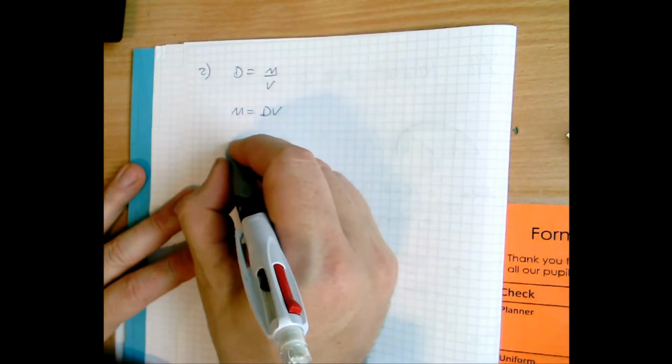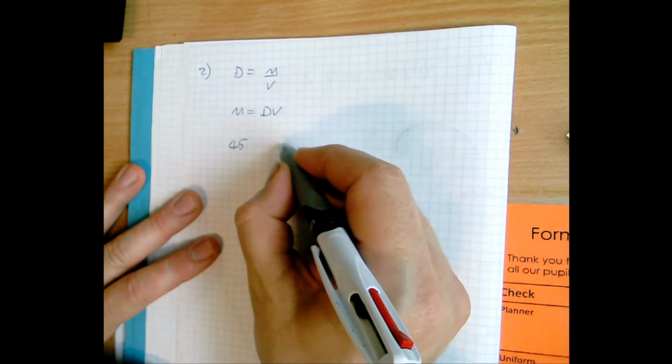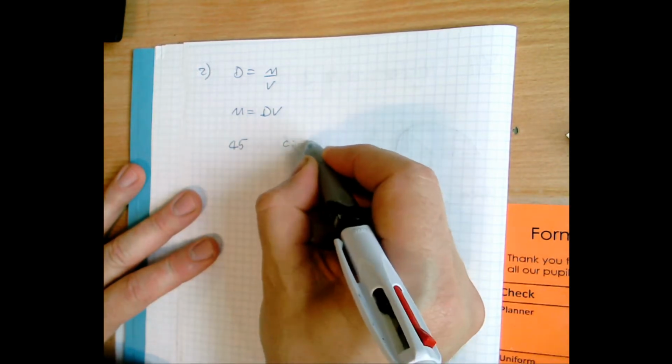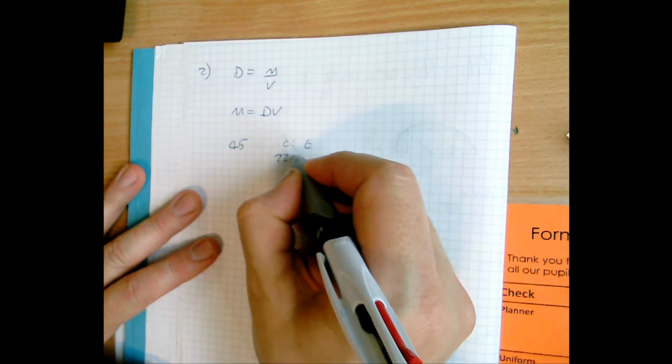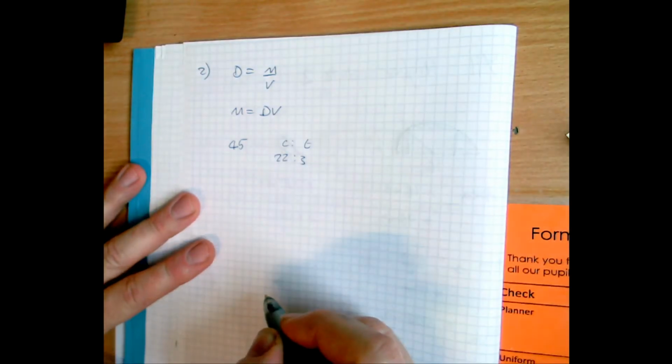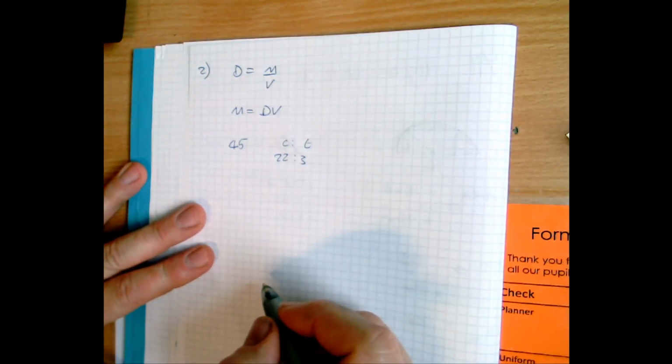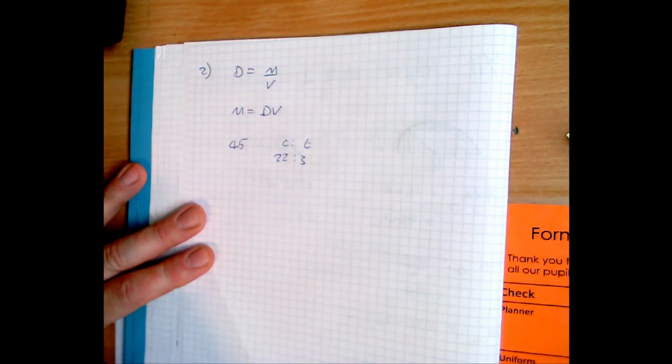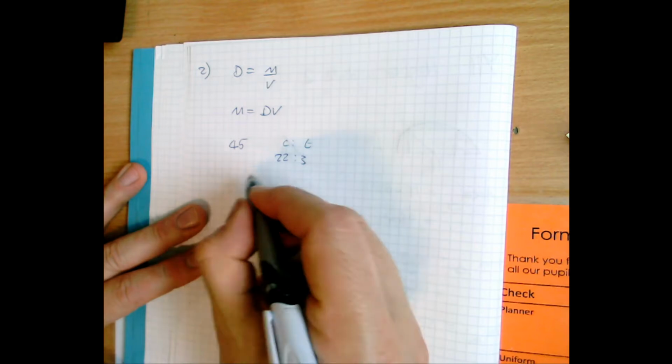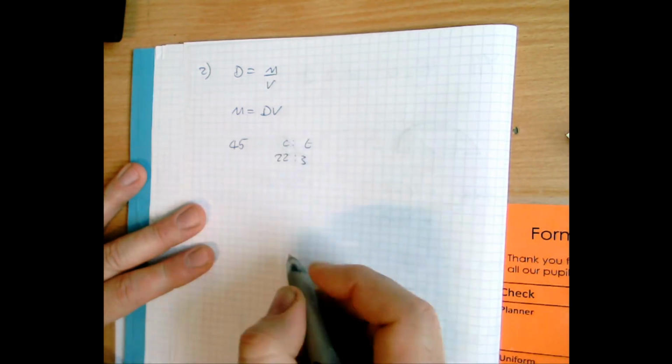The volume of the whole medal is 45, and it's split into a ratio of 22 to 3 for copper to tin. Because of the numbers involved, I suspect this is a calculator question, so I have my trusty friend here. Let's work out the volume of the copper and the volume of tin.